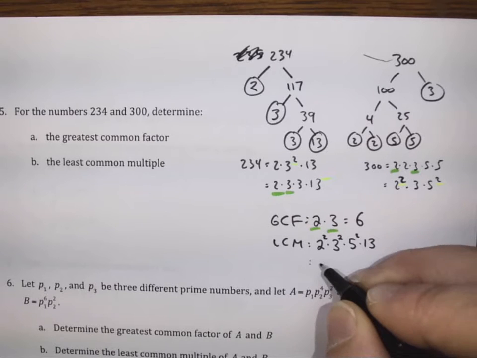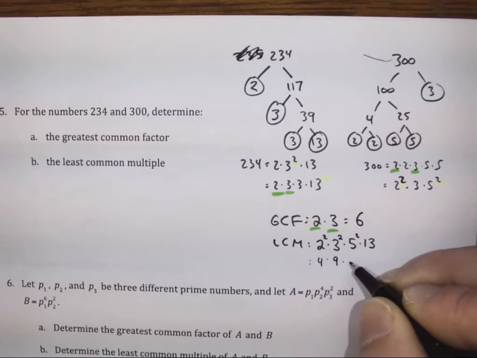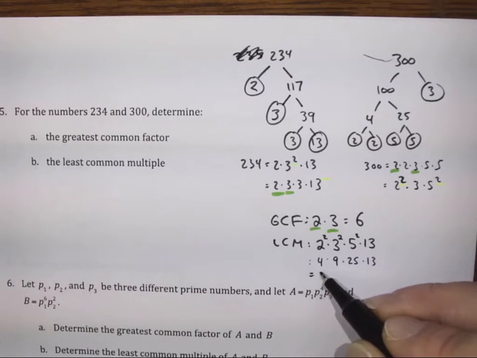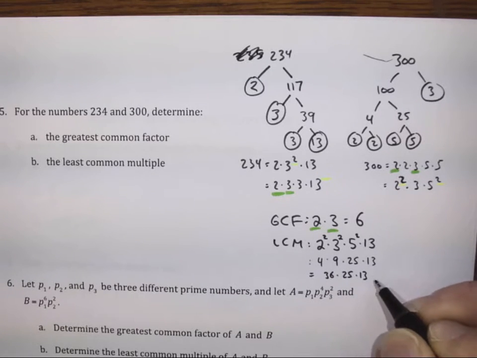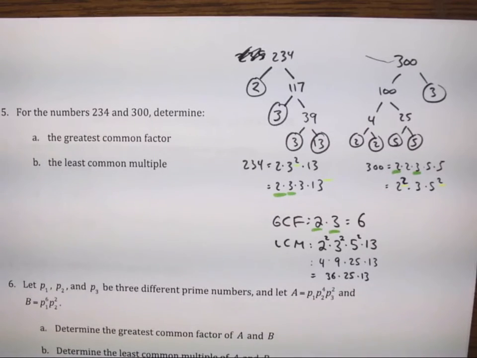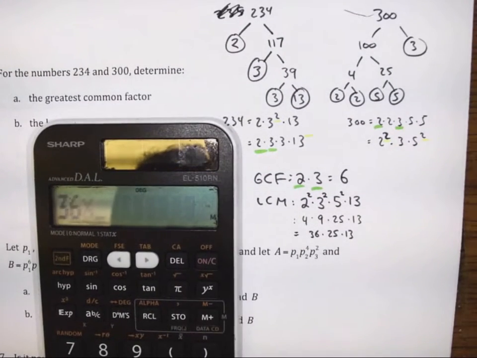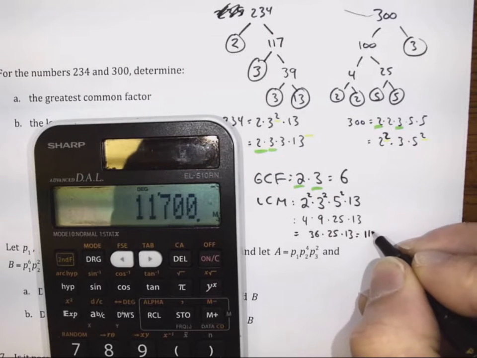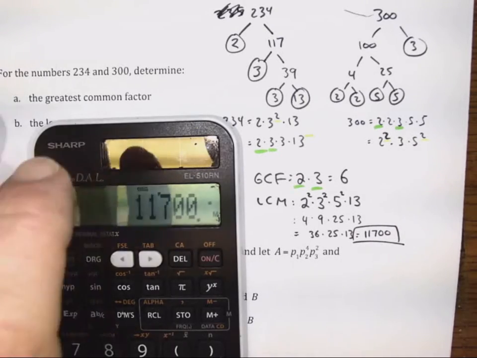So the LCM is going to be quite big. It's going to be 4 times 3 squared, which is 9, times 25, since 5 times 5 is 25, times 13. Okay, so that means it's going to be 36 times 25 times 13. And we've got to a stage where I can't do that in my head anymore. So I'm going to pull out the calculator. 36 times 25 times 13. And that gives a big old number of 11,700.